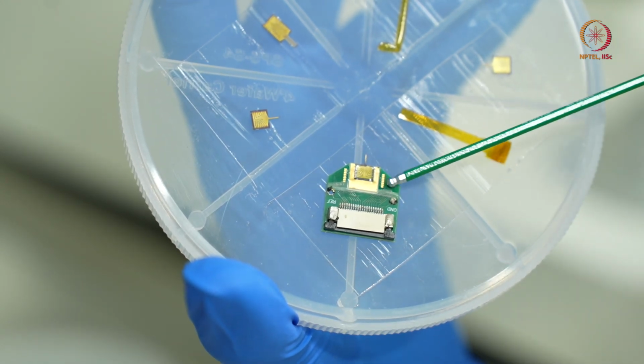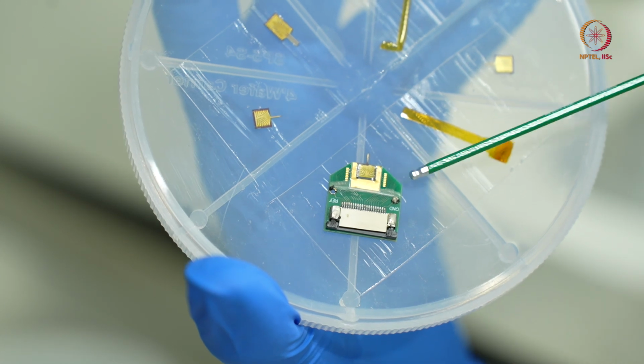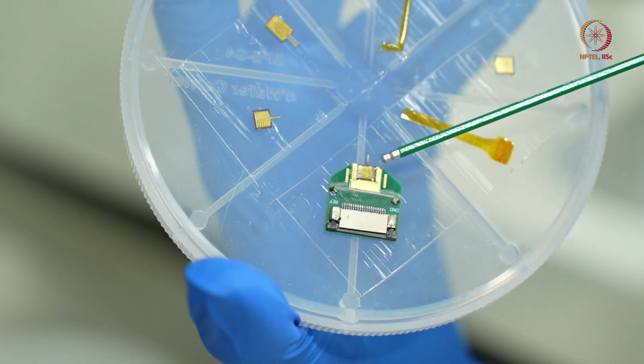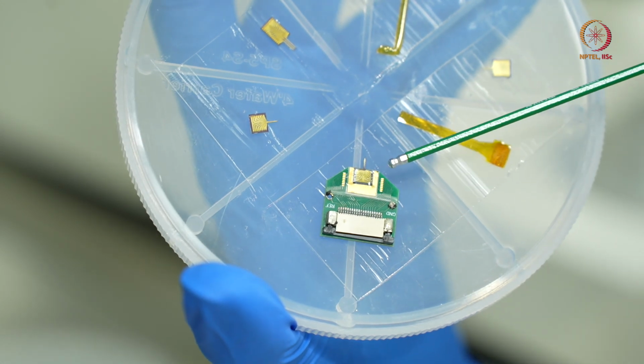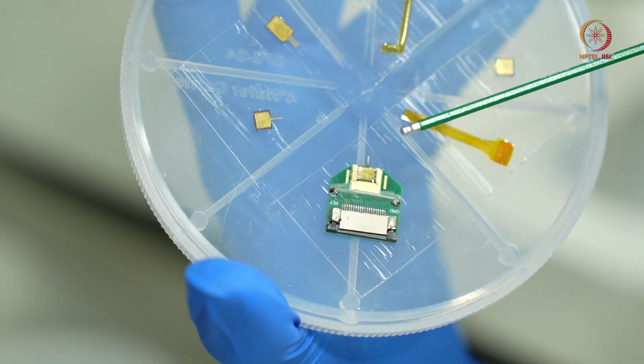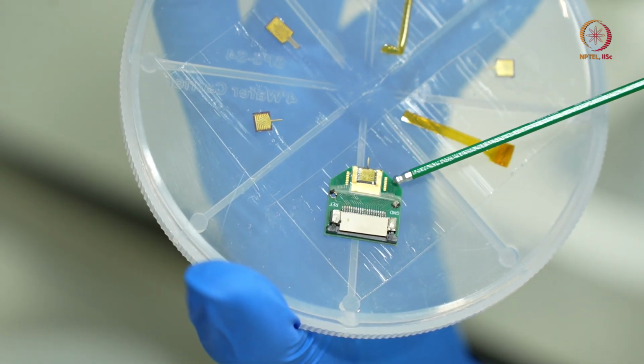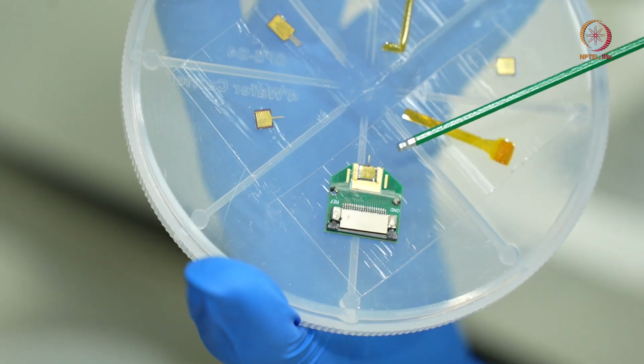Also you see the contact pad here on the electrode interface board. This is also very small. The contact pad on the neural implant is also very, very small, right? Now how to get the electrical contact from the neural implant to the electrode interface board?